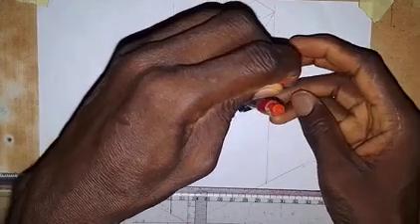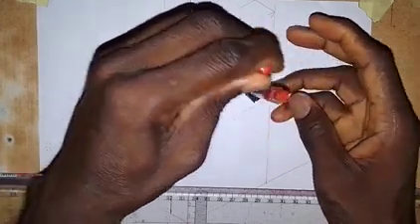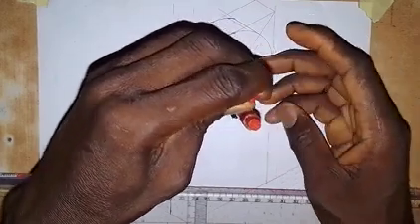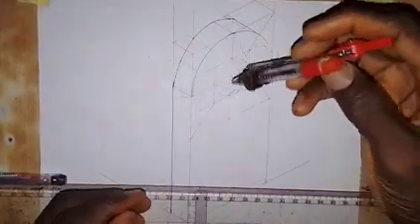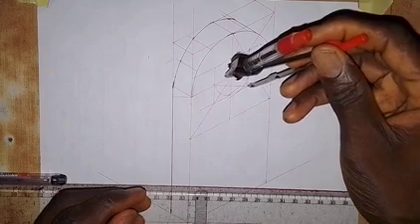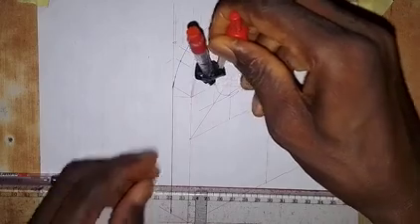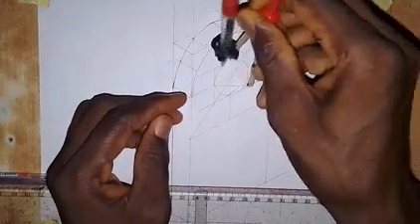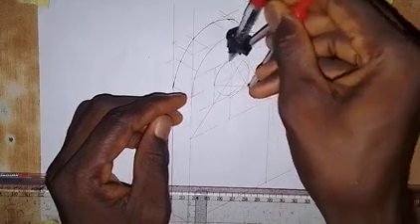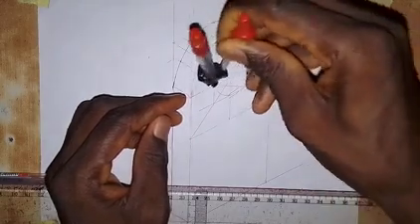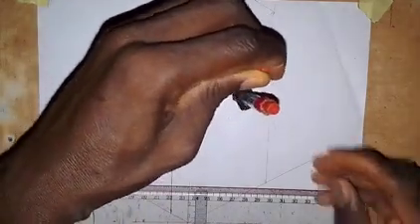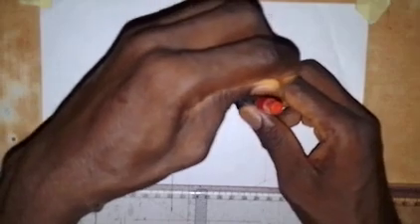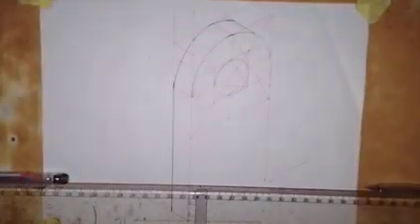Then I put at this point. Then I will draw an arc here. So then, using these points, here we draw an arc like this. This pen is shaking. Okay.